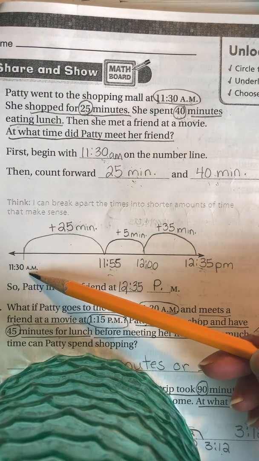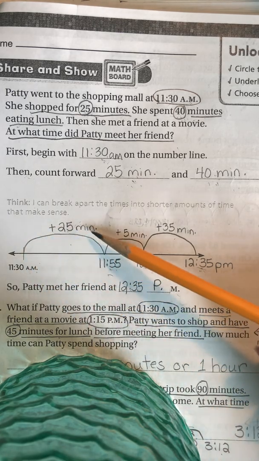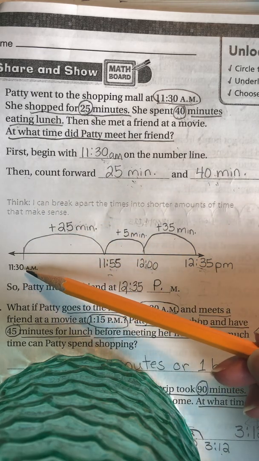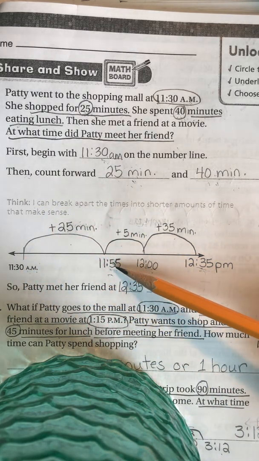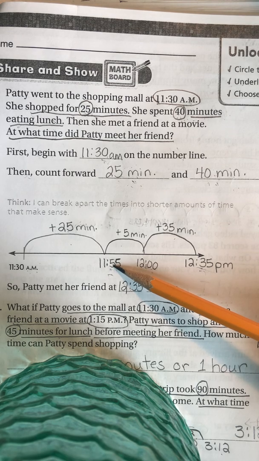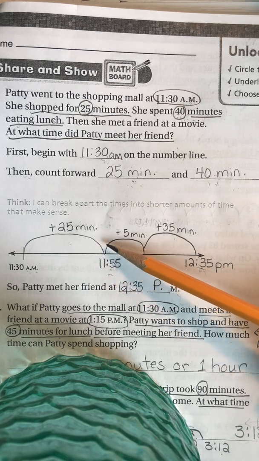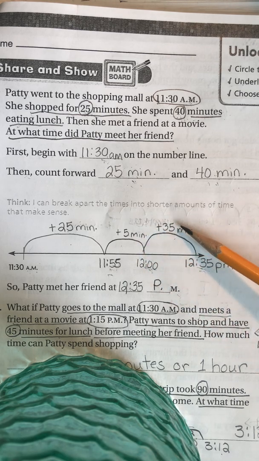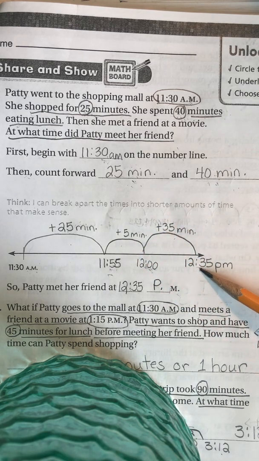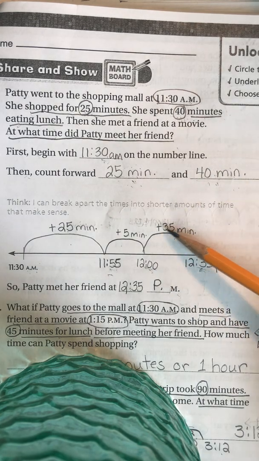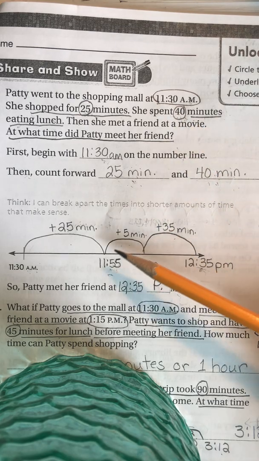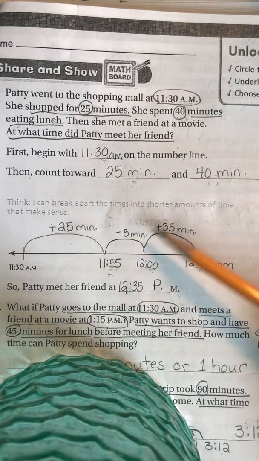So she went to the mall at 11:30. If I jump 25 minutes, which represents how long she shopped, I can do that in my head. 25 plus 11:30 is 11:55 because I'm only adding minutes. Now I'm going to add another 5 minutes on to 11:55. I'm at 12 o'clock. And then I'm going to add another 35 minutes on, and I'm now at 12:35. Now, where did I get 35 and 5? From the 40 minutes that she spent eating lunch. So instead of doing a jump of 40, I broke it into 5 and 35.